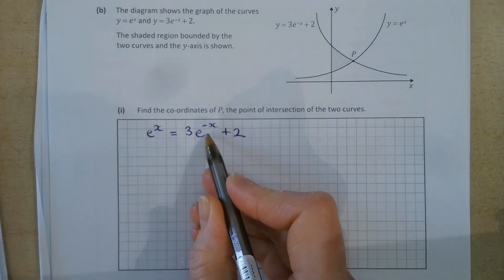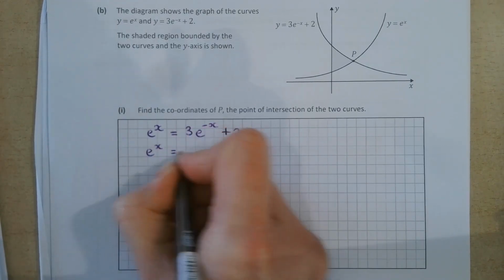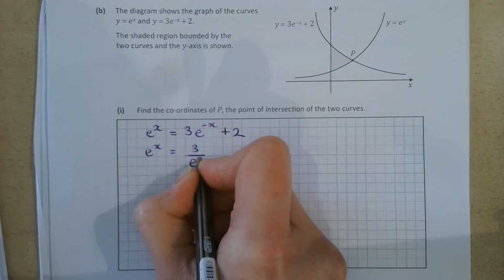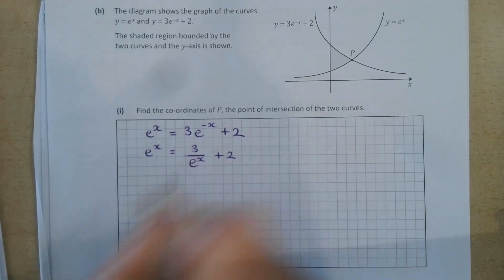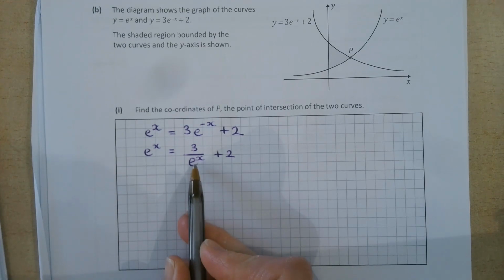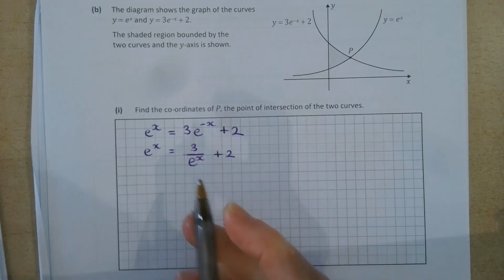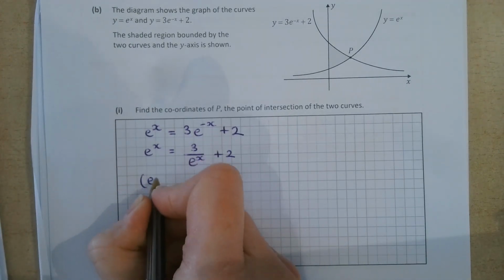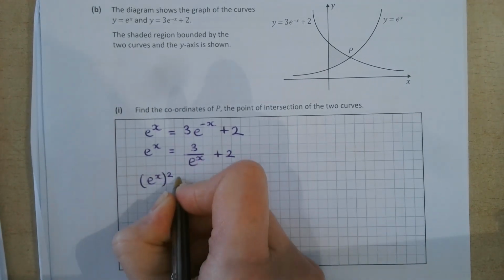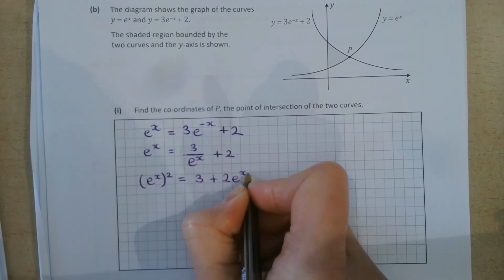The first thing I would do is change this negative power to a positive power. So e to the power of x will be equal to 3 over e to the power of positive x, and plus 2. And the next thing I would do is to multiply all the way across by e to the power of x, just so we don't have the fraction. So that's going to give us e to the x, all squared, is equal to 3 plus 2e to the x.